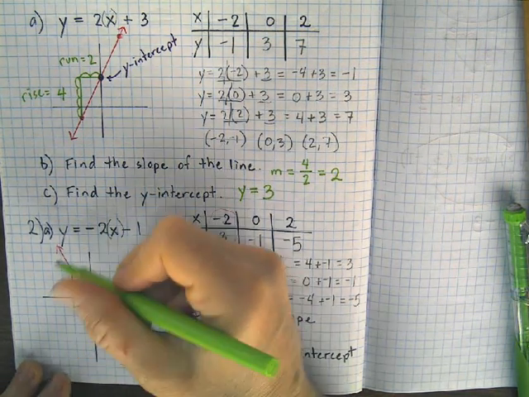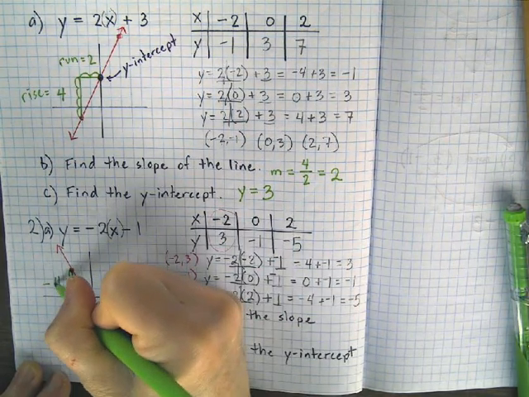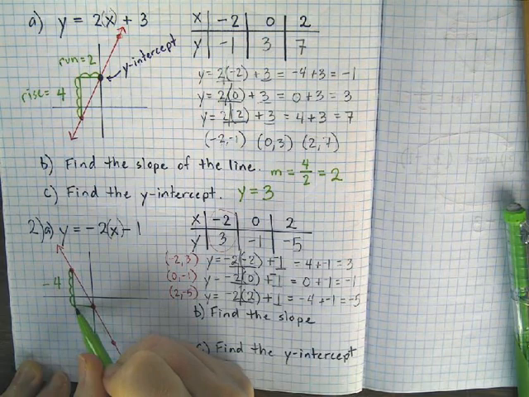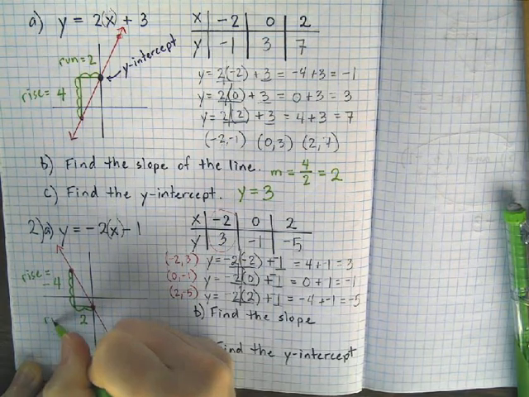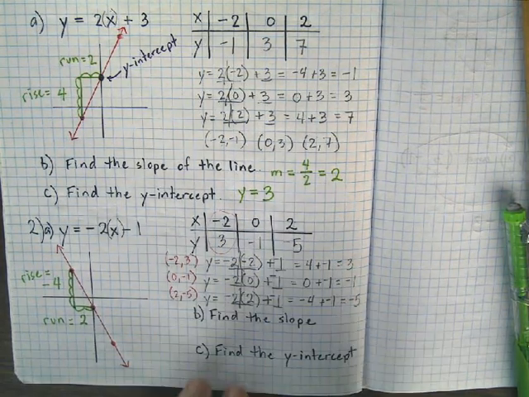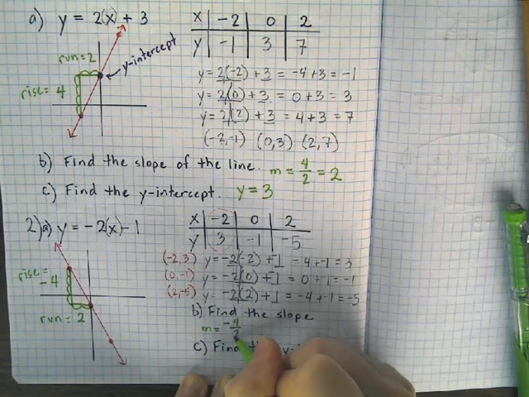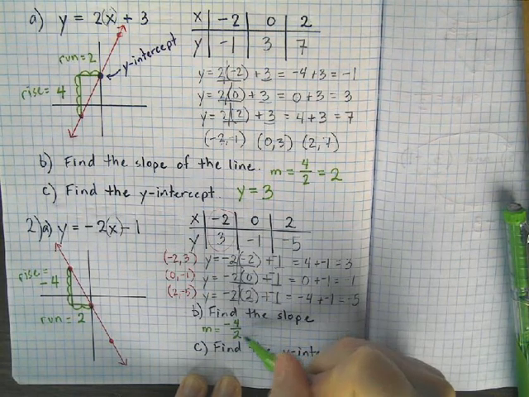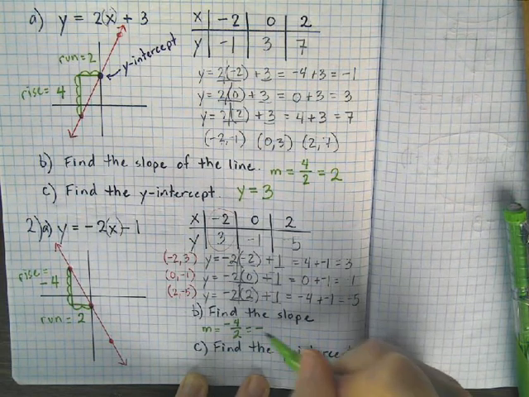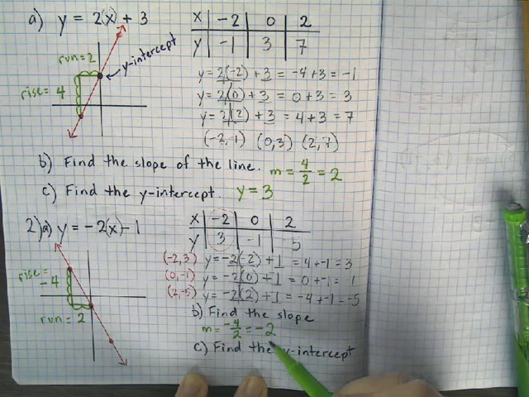So how far? 1, 2, 3, 4, negative 4. And what's my run? 1, 2. So my rise is negative 4, and my run is 2. So my slope is negative 4 over 2. Oh, I can reduce that. Negative 4 divided by 2 is negative 2. Okay, a negative divided by a positive is a negative.